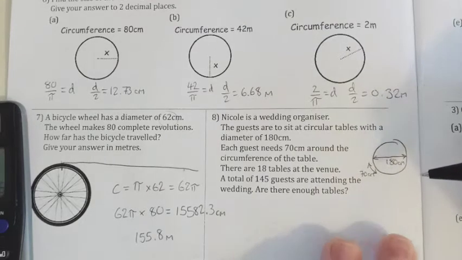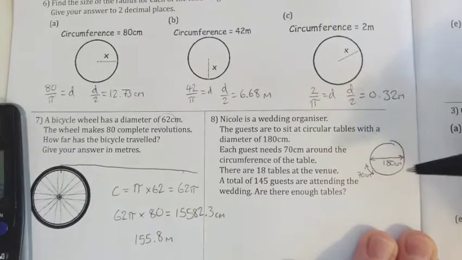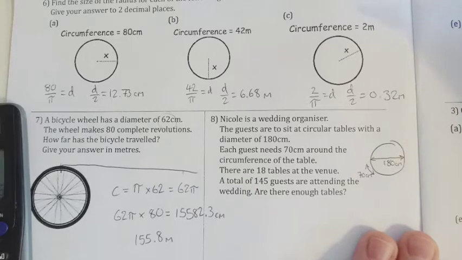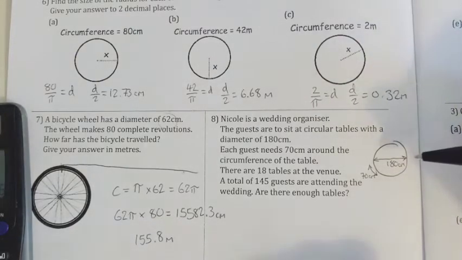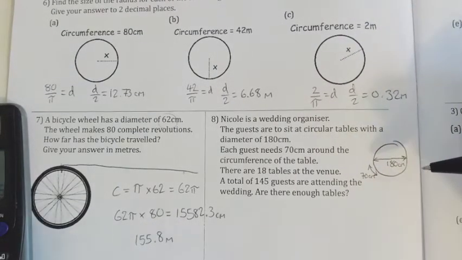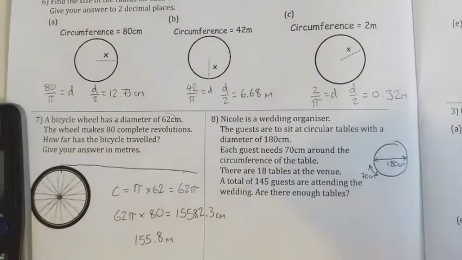That's not 5.7. You can't put 0.7 of a person around one table and put the other 0.3 of them on another table. So you can't split people across tables, and therefore we can't add up all of the circumferences of the circles and divide that total by the number of people. We need to round down and just say that only 5 people can sit on that table.